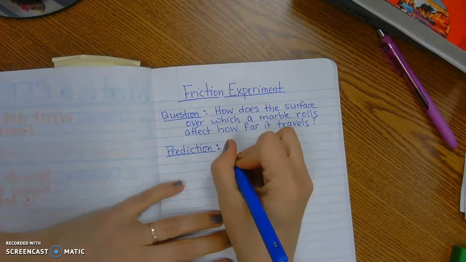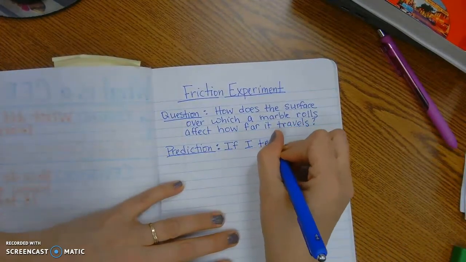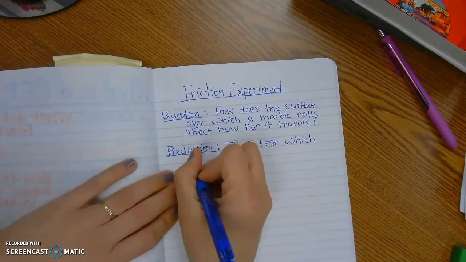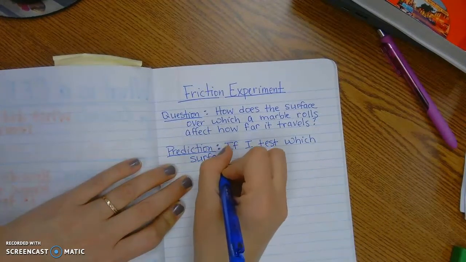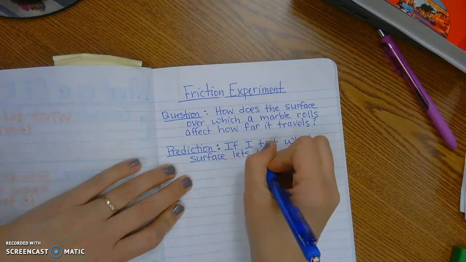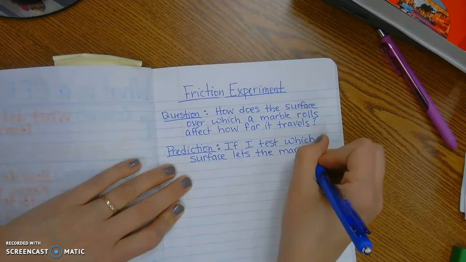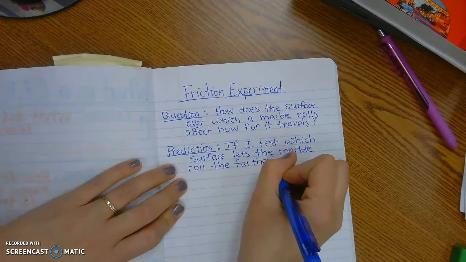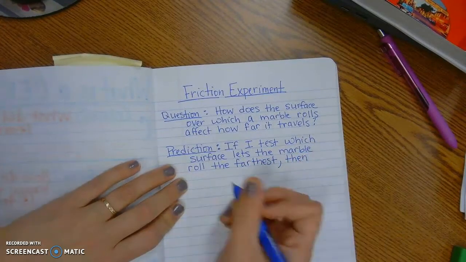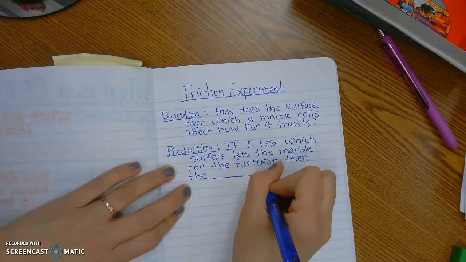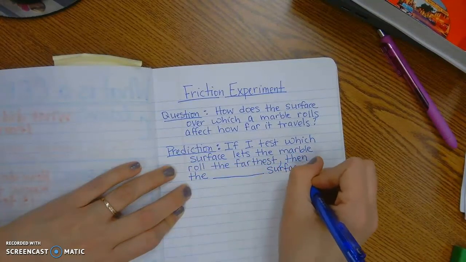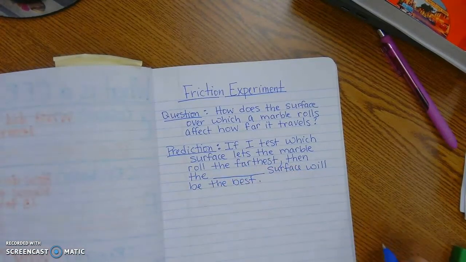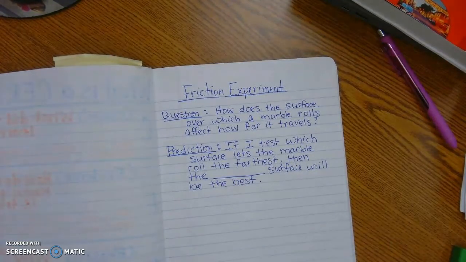So if I test which surface lets the marble roll the farthest, then the blank surface will be the best.